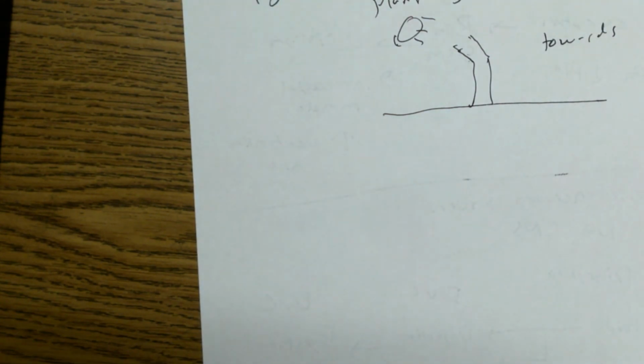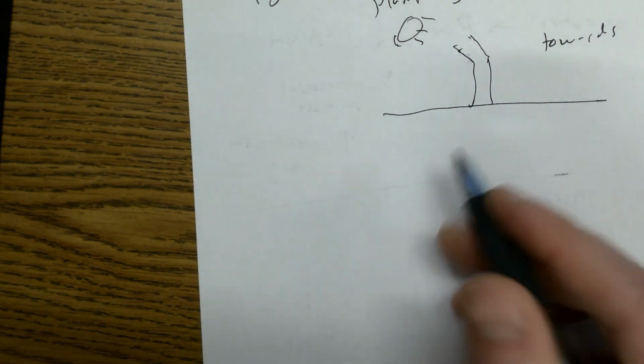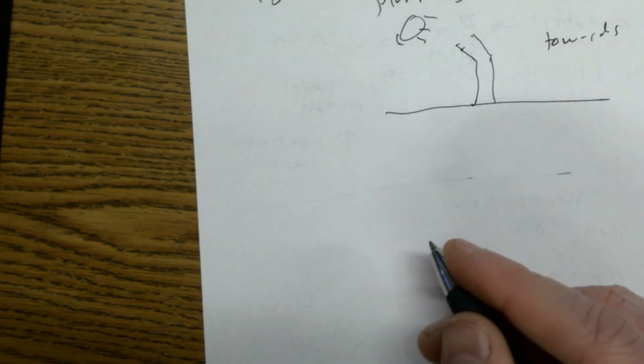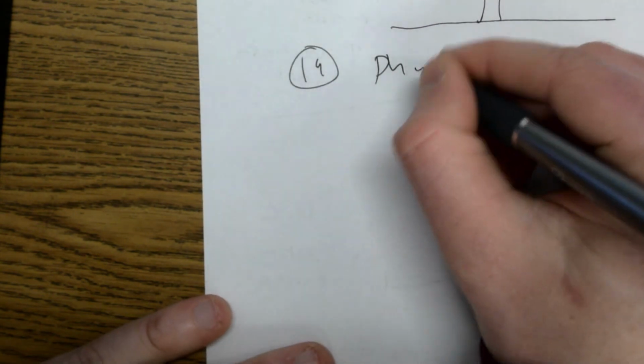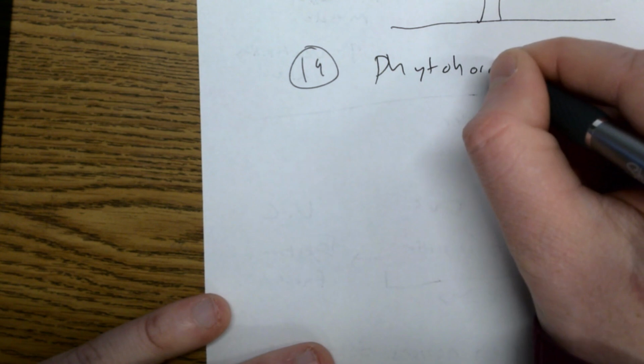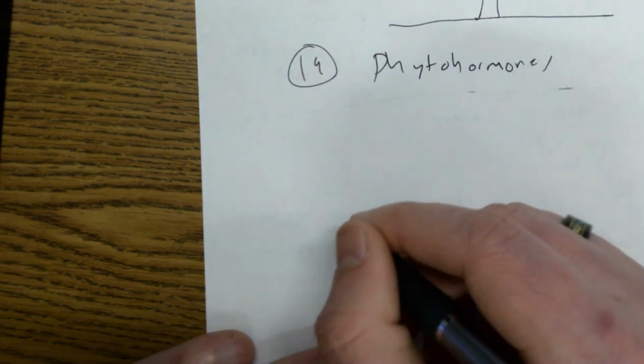Positive phototropism is when they grow towards the light. This is specifically lateral light, so it's to the side. They're always going to try and grow towards the light so they can maximize photosynthesis. How is that controlled? Like everything in plants, it's controlled by what we call phytohormones, or plant hormones. There's a variety of them.